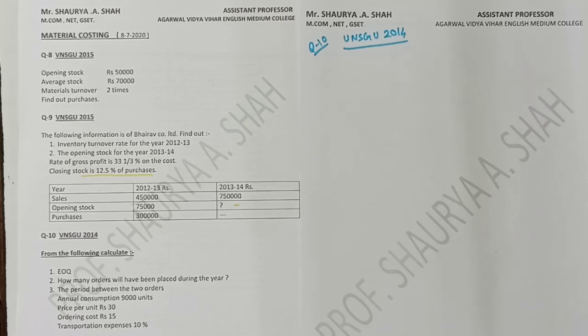Fine. What information is given in the sum? Annual consumption is 9,000. We always take into account annual consumption. If it is in quarter form, you need to convert it into annual by multiplying by 3 or 4, whatever the case is, right? Next is your ordering cost. Ordering cost is 15 rupees, right? So per order cost is 15 and transportation expenses are 10%.